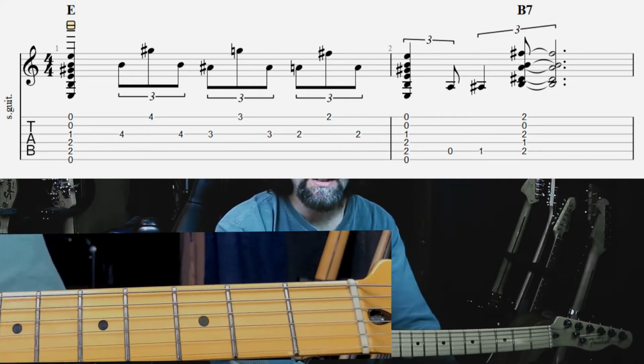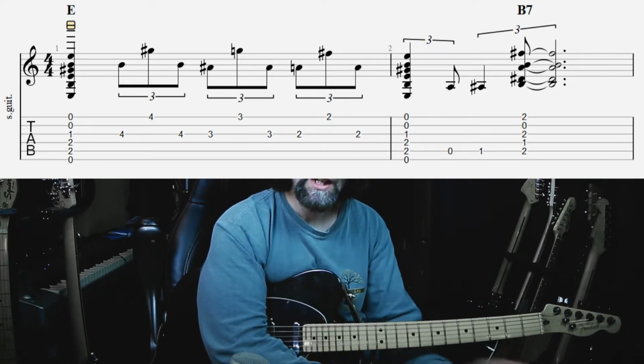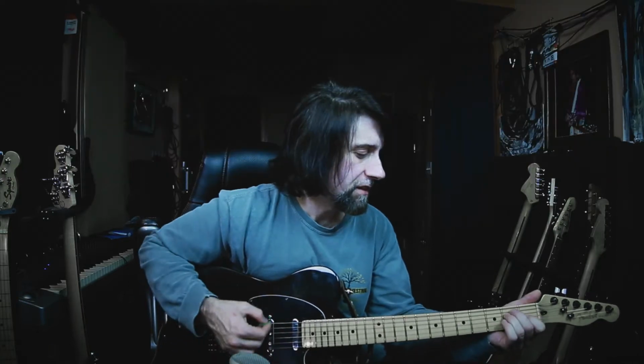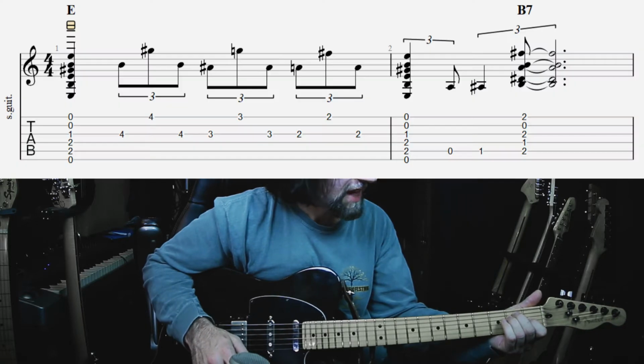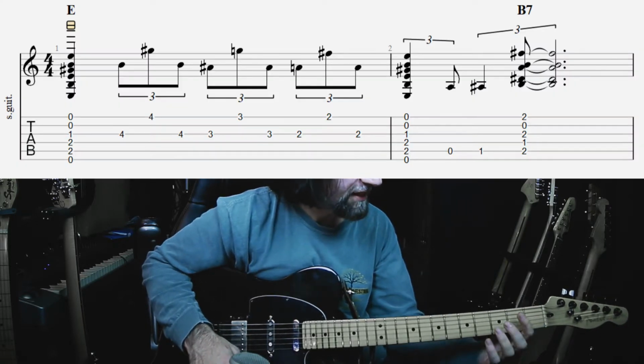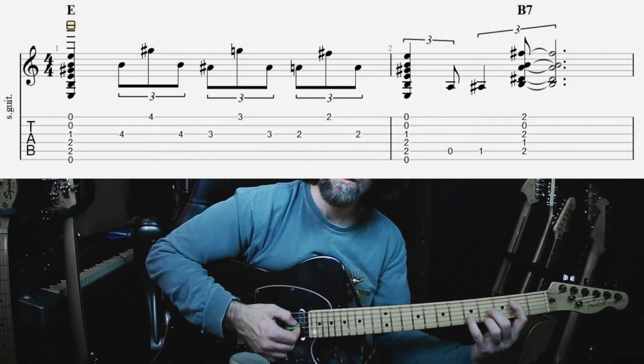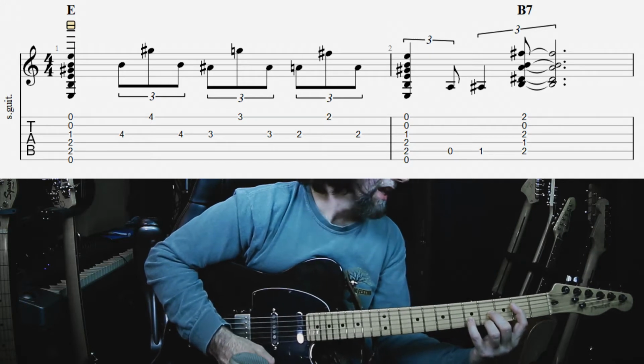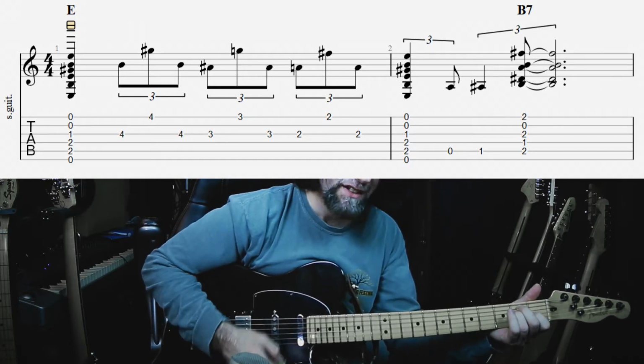Okay, so essentially that's it. And if we break it down, I'll play it a little bit slower. Just the turnaround, it hits the E first. And then what's happening here is we're actually going into the D shape. I'll give you the full shape right now. And what it is, it's the octave.